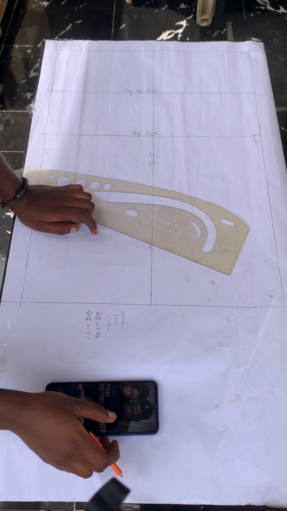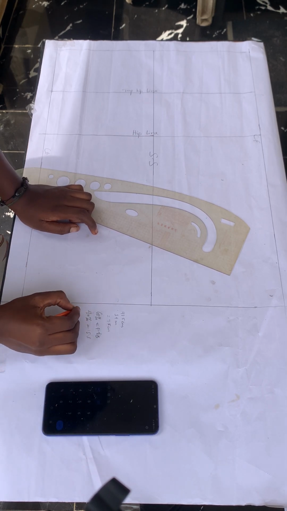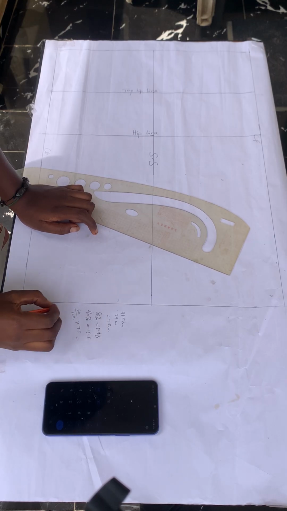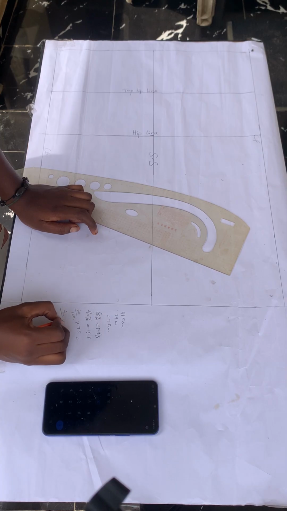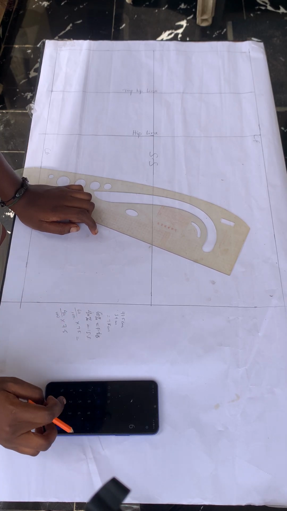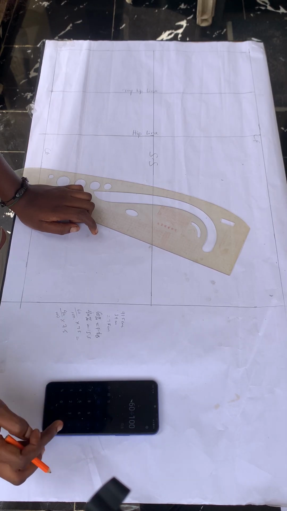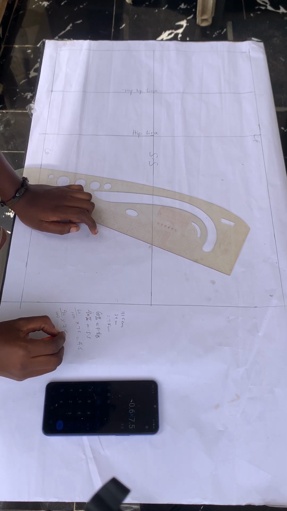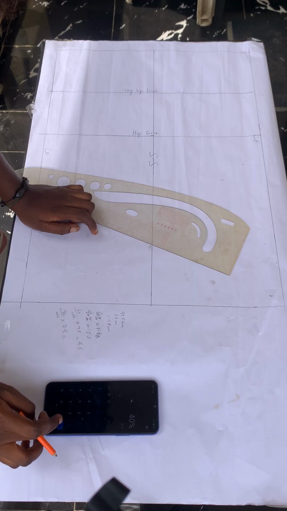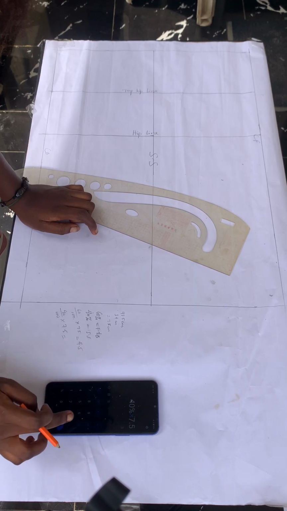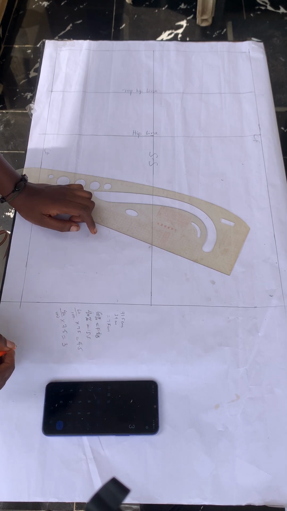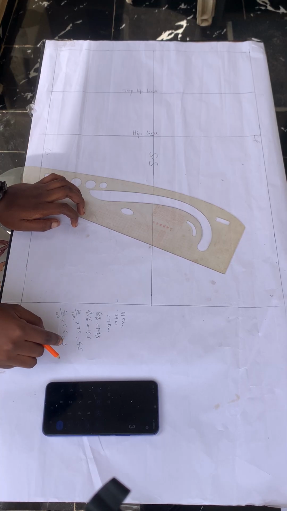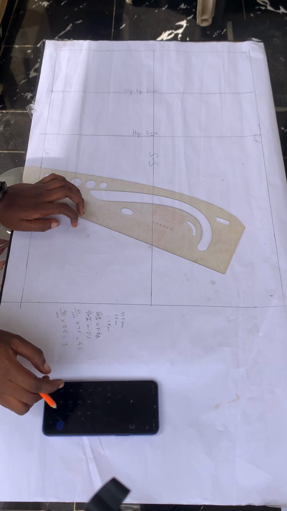Now to get my suppression, I need to do 60 divided by 100 times 7.5, and 40 divided by 100 times 7.5. So 60 divided by 100, which is essentially 60%, multiplied by 7.5 gives me 4.5. Now 40% multiplied by 7.5 gives me 3. So for the side seam, I have 3 centimeter, and for the front and back, I have 4.5 centimeter.